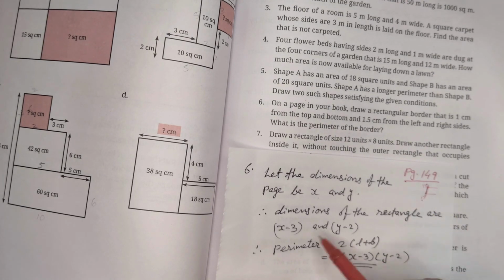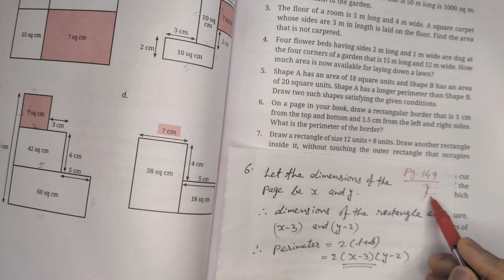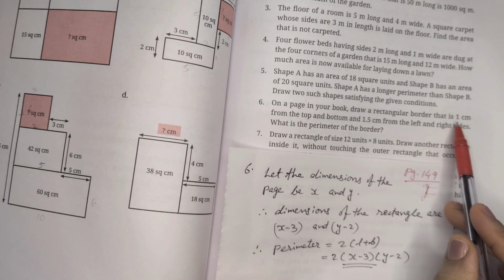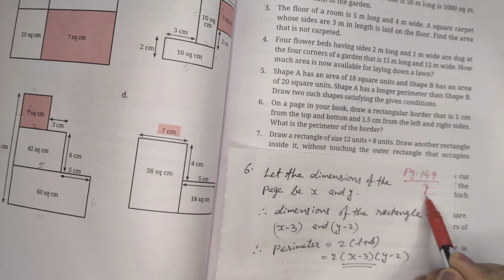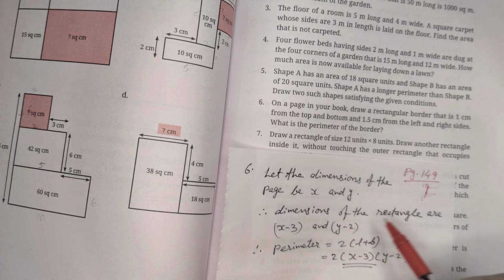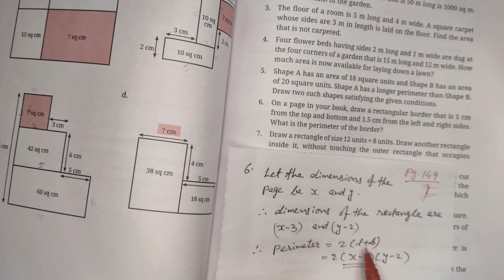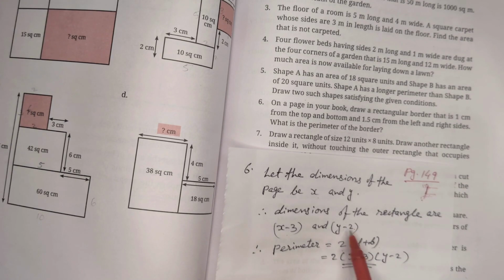So x minus 3. Same way here also, that will come 1 centimeter from left and right. So that is 2 centimeters, so y minus 2. Then perimeter of that is equal to 2 into (length plus breadth). Here length is x minus 3 and breadth is y minus 2. So 2 into ((x minus 3) plus (y minus 2)).